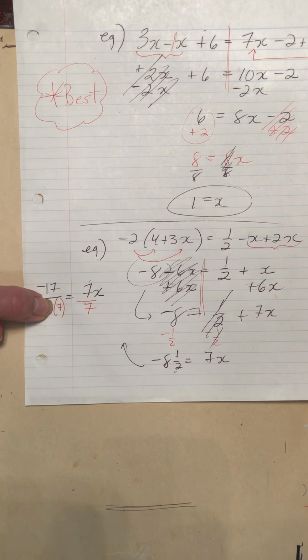If the 2 hadn't been there, you would have done that. There would have been no problem. The fact that 2 is sitting there doesn't change what you're doing.